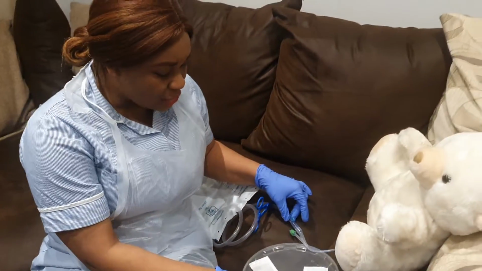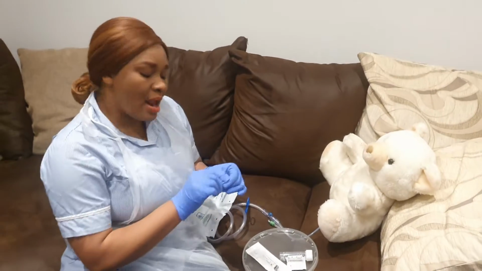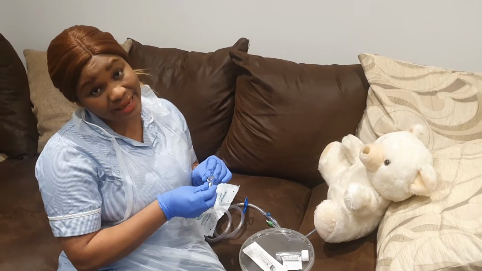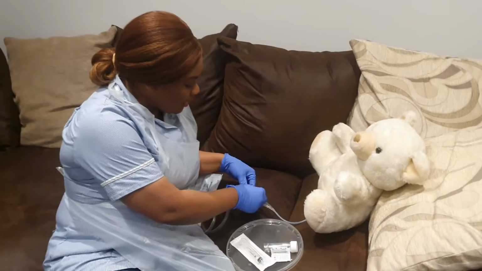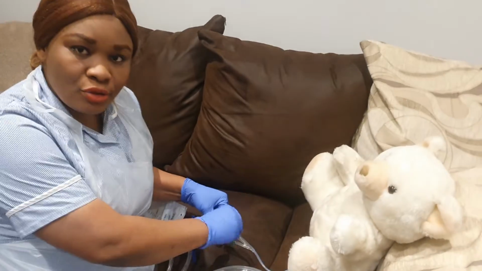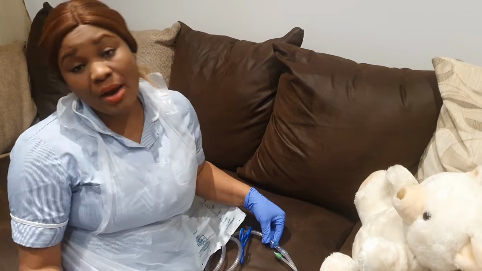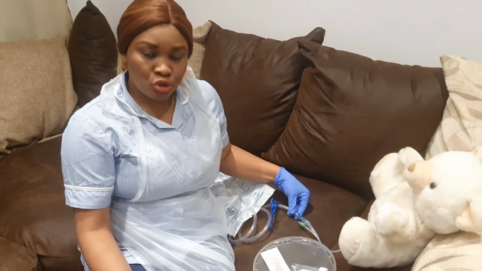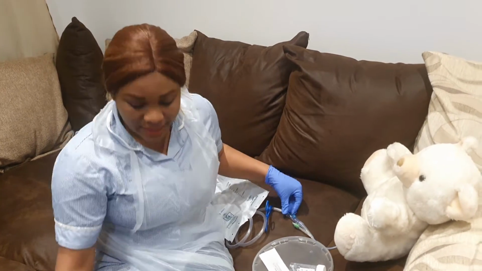All right, guys. So the next thing I want to do, I want to clean my sampling pod. I'll clean my sampling pod for 30 seconds, and I'll allow it to dry for 30 seconds. So I'll clean my sampling pod now for 30 seconds. 1, 2, 3, 4, 5. And I will allow it to dry for another 30 seconds. 1, 2, 3, 4, 5. That's 30 seconds.